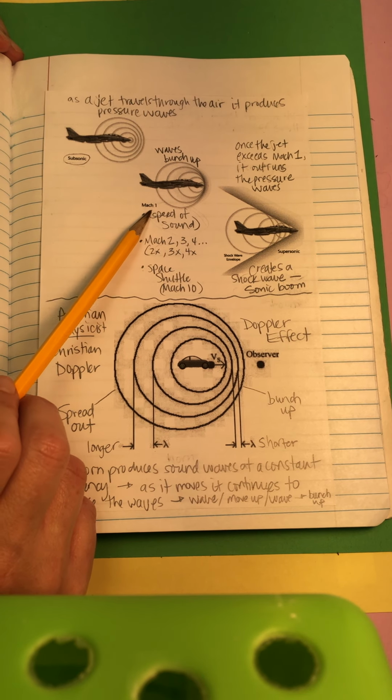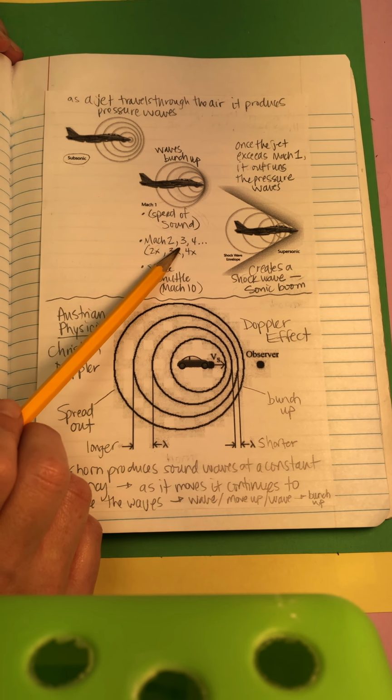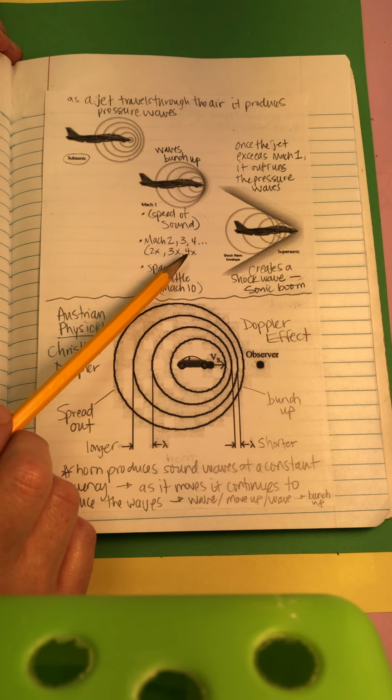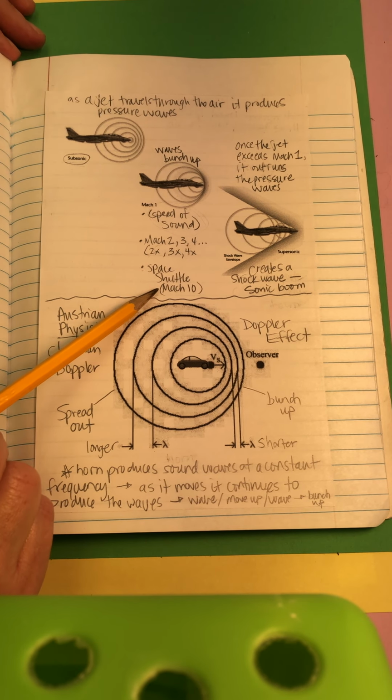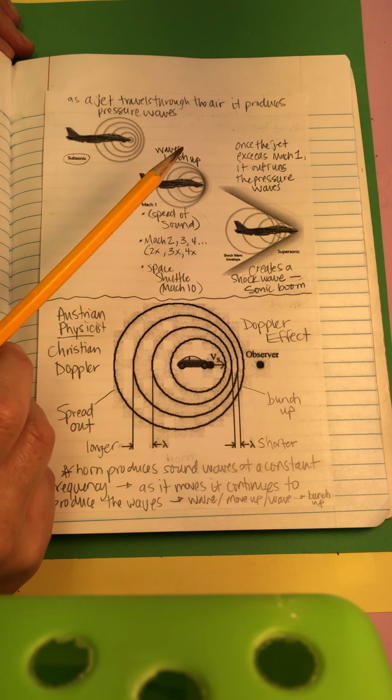Now you can get higher than Mach 1. When you get going faster, you can go Mach 2, Mach 3. It's 2 times the speed, 3 times the speed, 4 times the speed. The space shuttle is thought at times to be traveling at Mach 10. So that's pretty fast, right?